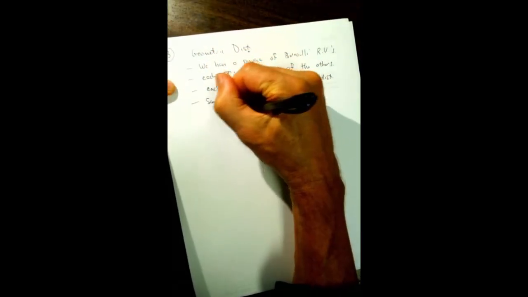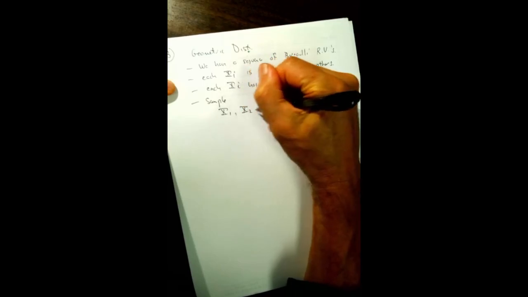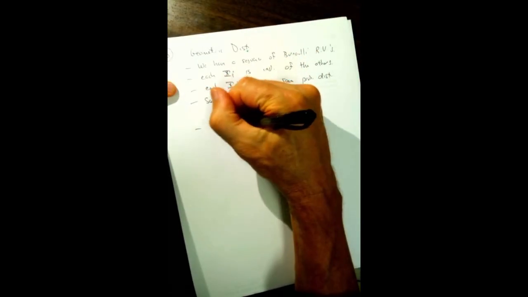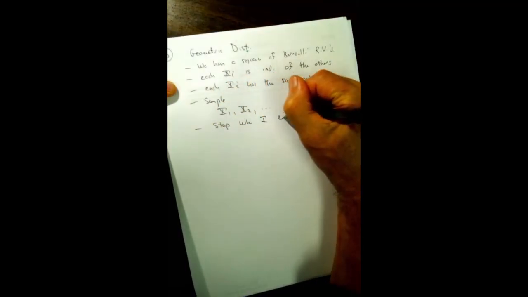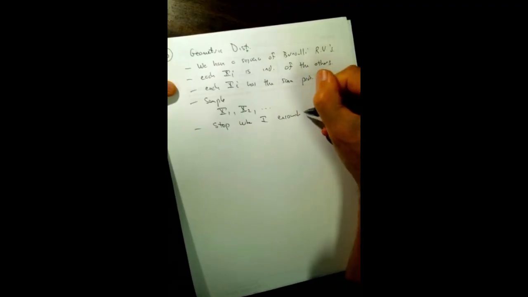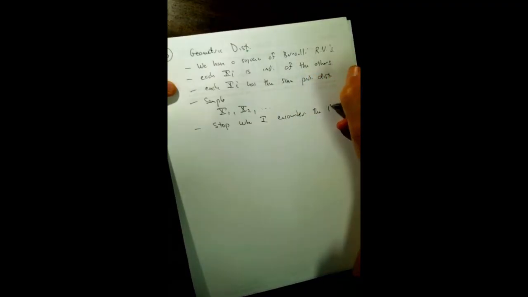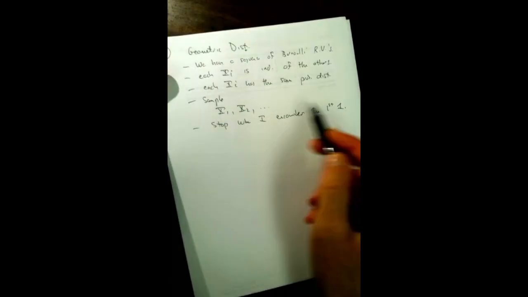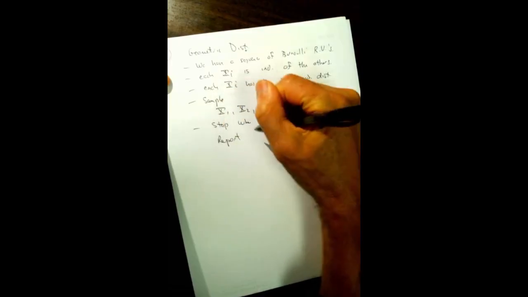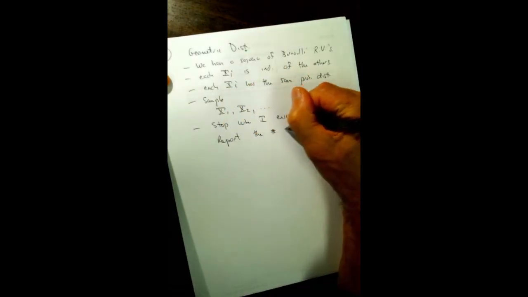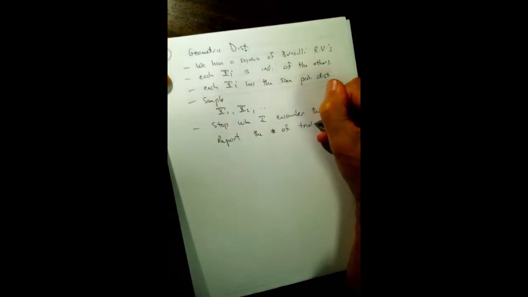And the idea is I'm going to sample the first one, sample the second one, and keep going. But then I'm going to stop when I encounter the first one. So the first time I get a 1 or a success or whatever that means, I'm going to stop, and then I'm going to report the number of trials that just took place.